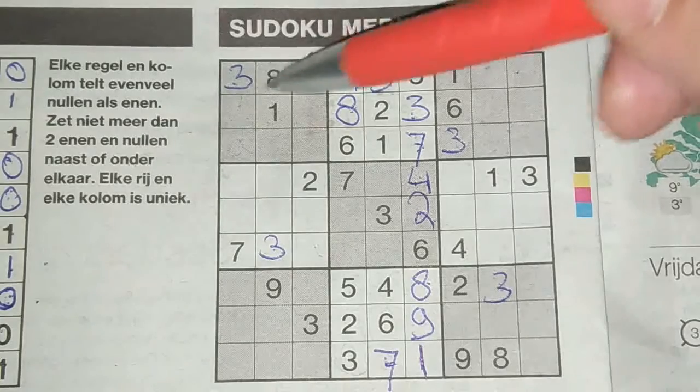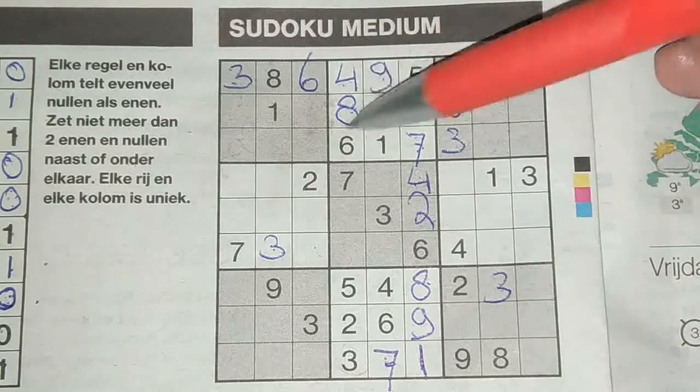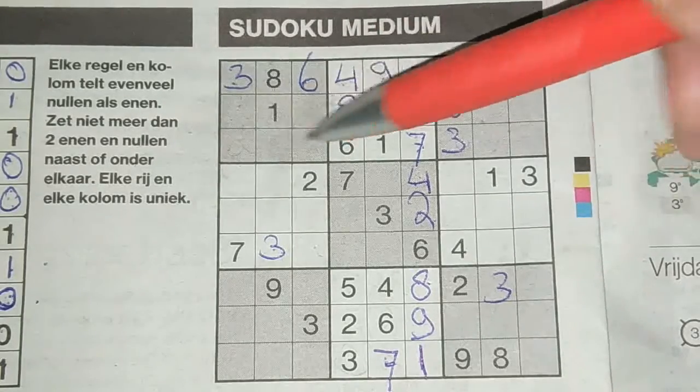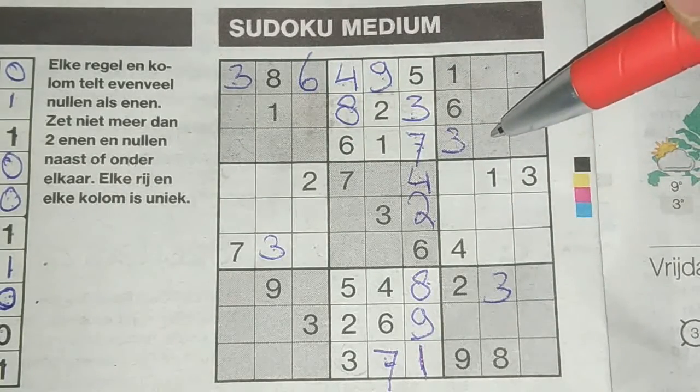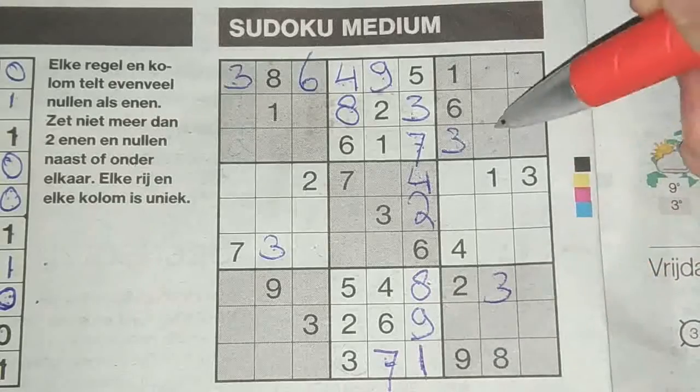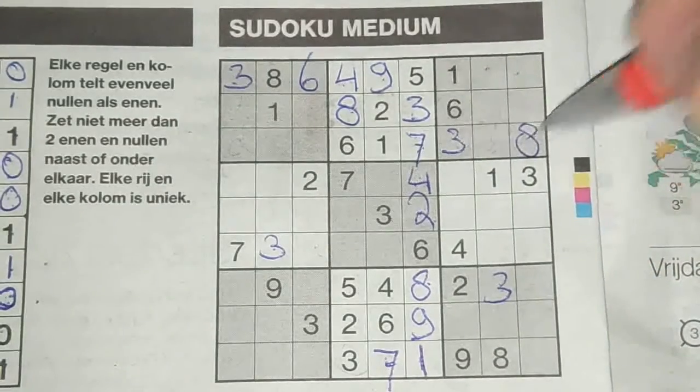I see here an 8 in the first row, an 8 in the second row. So in the third row, the only two places for an 8 is here or there. What I see here, an 8, no 8 there, 8 should be here.